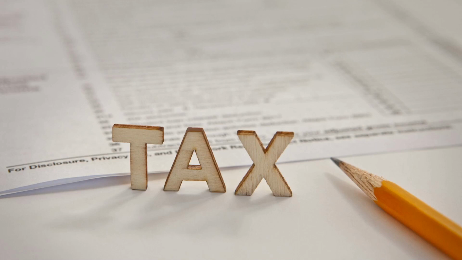A lot of people are asking me about the difference between income tax and capital gains tax, and some of the ins and outs of it. So I want to get into that today, talk about the difference, and what each one entails. I'm going to try to keep this as short as I can.